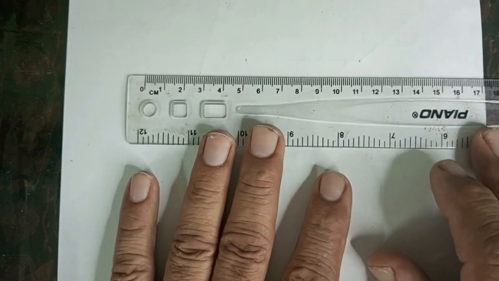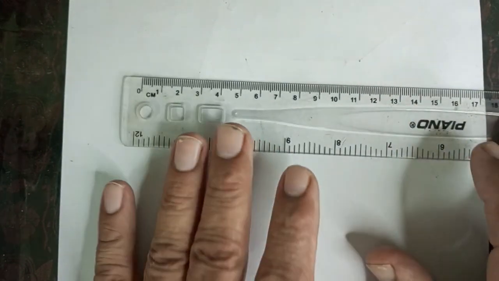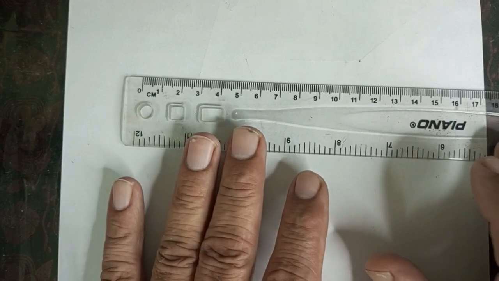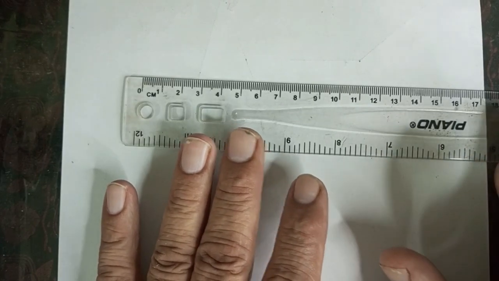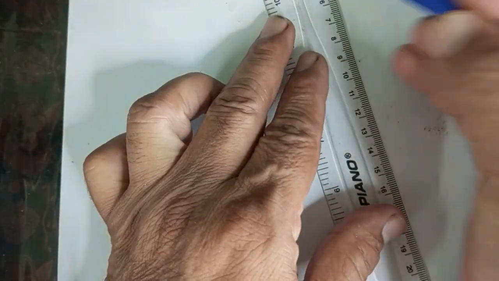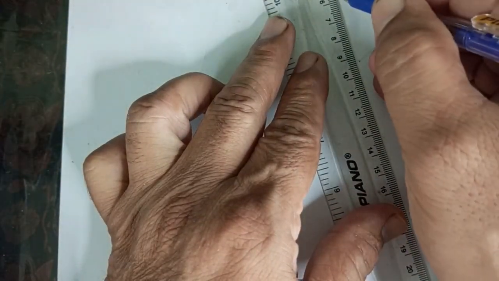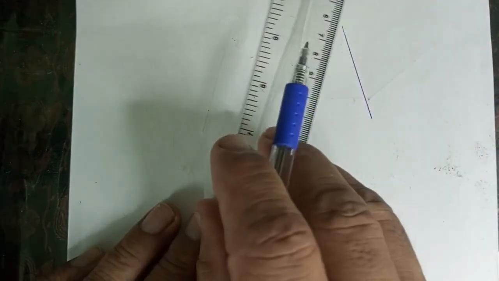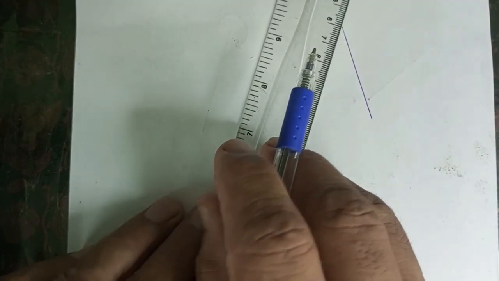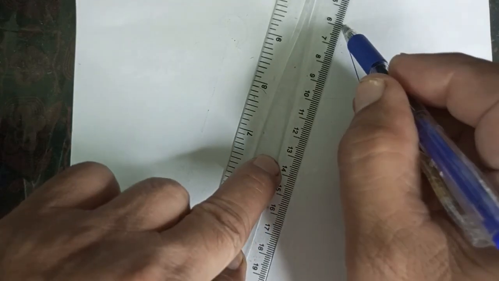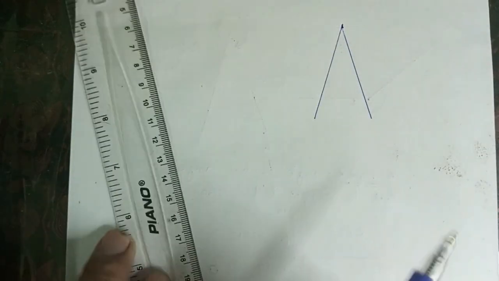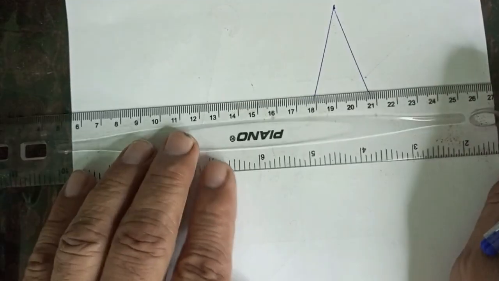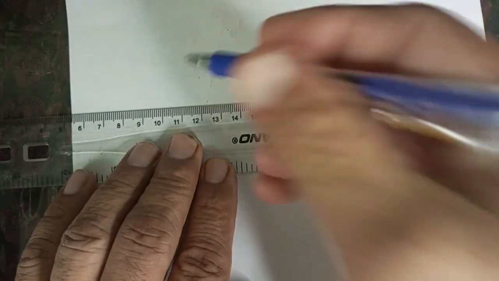So I am again going to tell you about the reflex angle as I started. The opening comment was that if this is an angle, you see that this is an angle, and there is one angle like this.